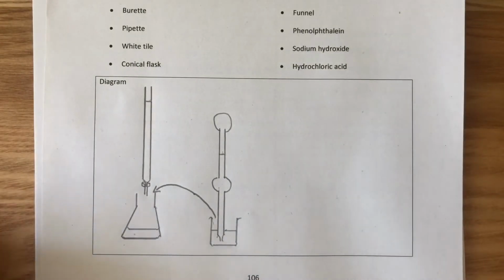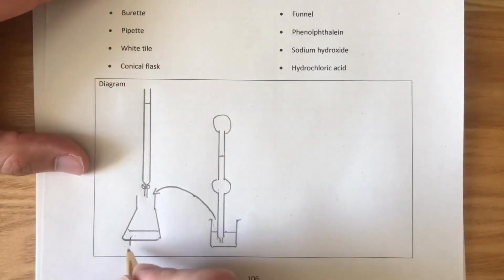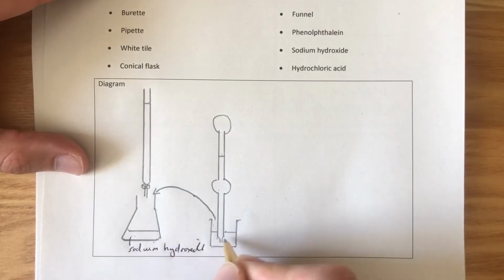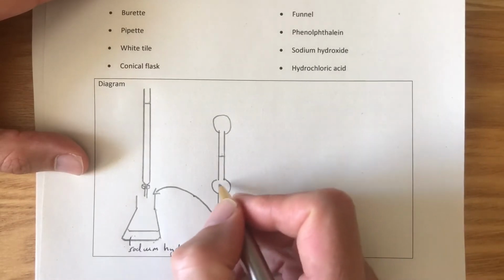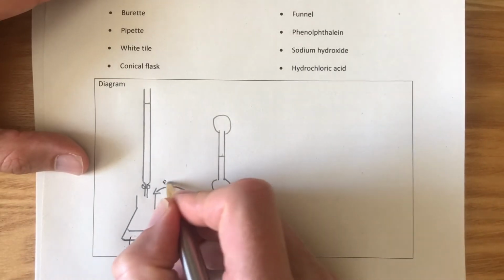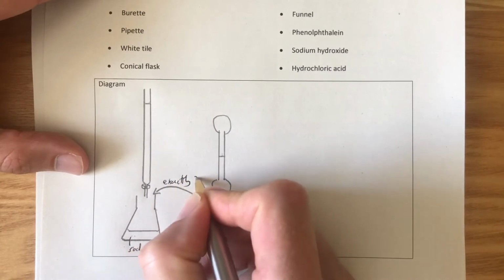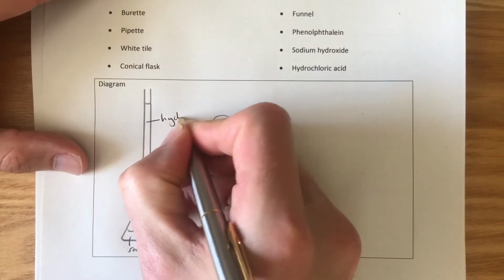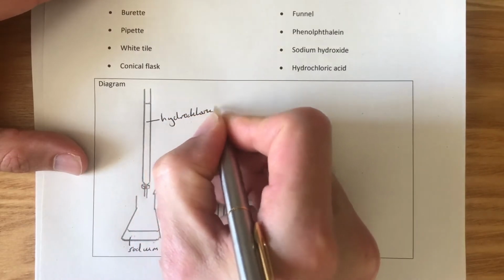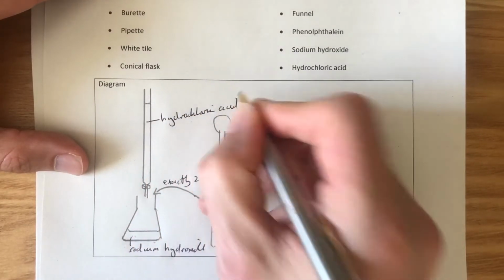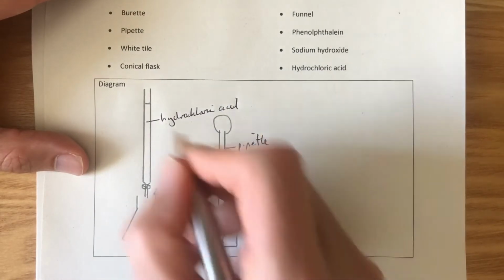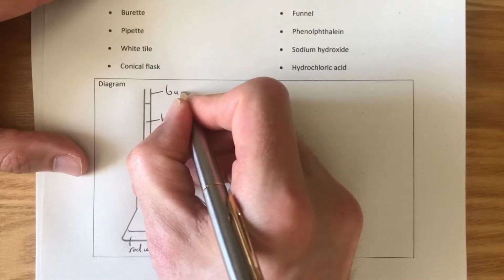Okay, so we've got our sodium hydroxide down here. Let's label it all up now. Sodium hydroxide. It was in this beaker here, and we measured out exactly 25 centimetre cubed. And in here we have our hydrochloric acid. So this piece of kit here was called a pipette, and this piece of kit here is called a burette.